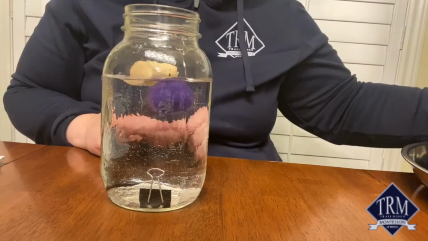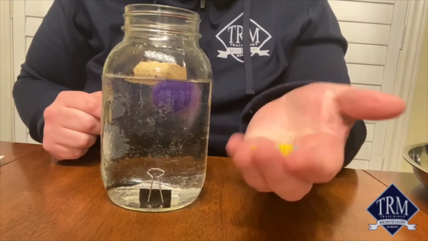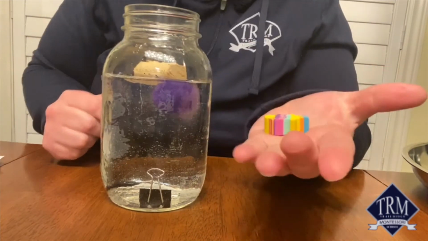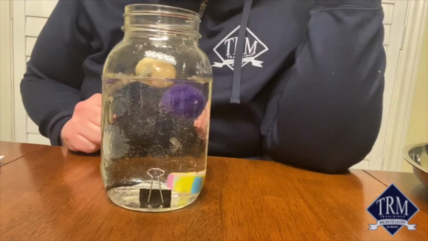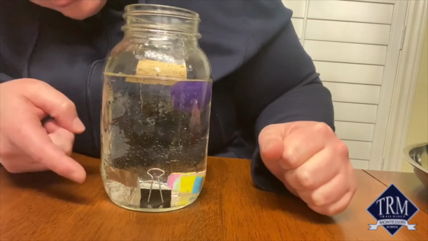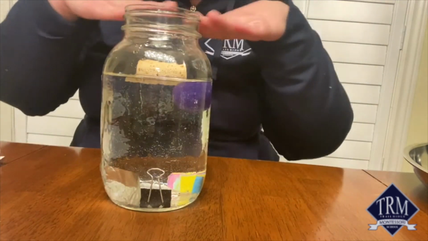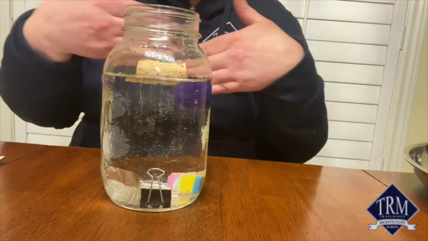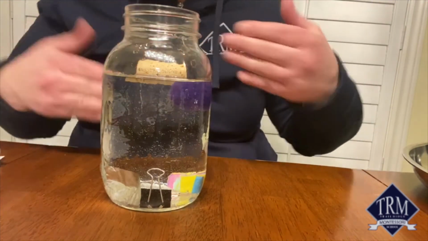All right, next we are going to do this little eraser. It doesn't take up a lot of volume and it is a bit heavier, so it has more mass. So what do you think is going to happen? Sink or float? Sink. It also caused the piece of aluminum foil to fall because instead of being flat on top of the surface of the water, it made it go sideways, so it didn't have as much volume on top of the water, so it sunk down to the bottom.